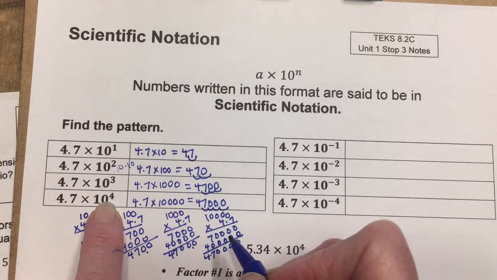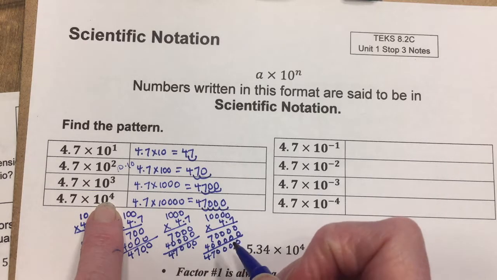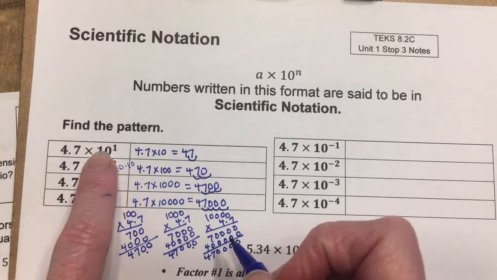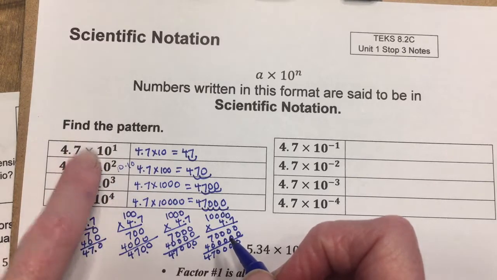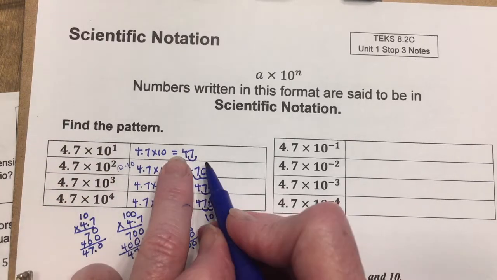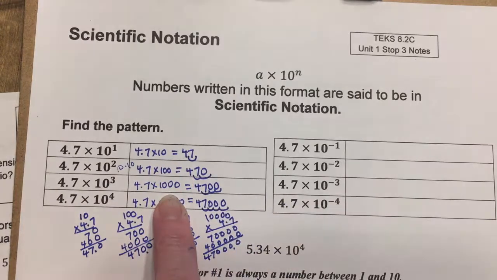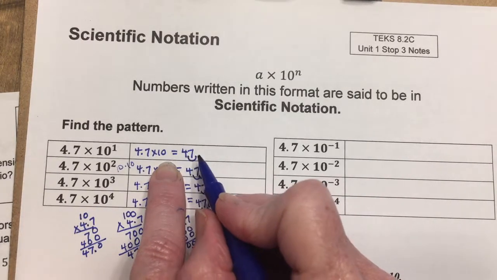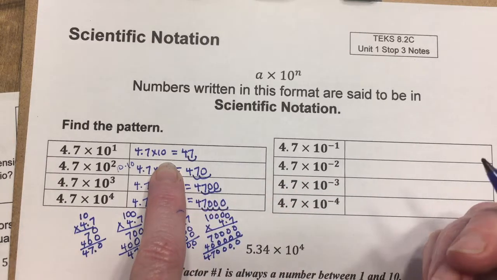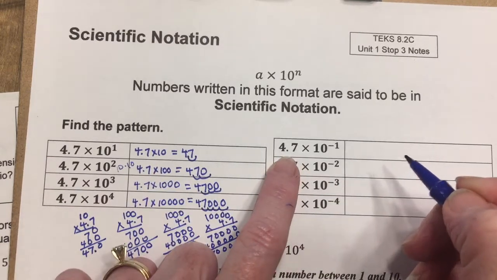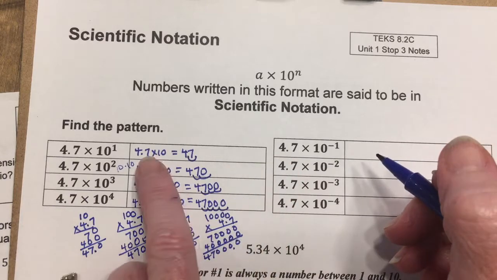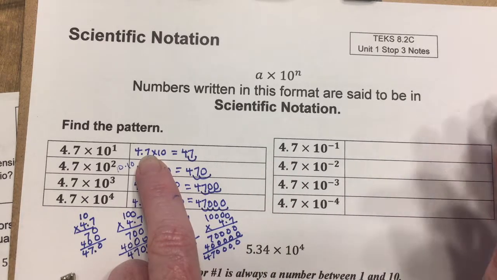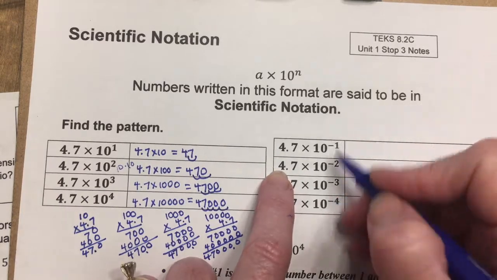All right, this is not just a pattern. This is how scientific notation works, right? When you're multiplying by a positive exponent, this number is getting bigger and bigger. And when you multiply by a power of 10, it's getting bigger by 1 decimal place. What did we say about negative exponents? Positive exponents repeat as multiplication. Negative exponents repeat as division.